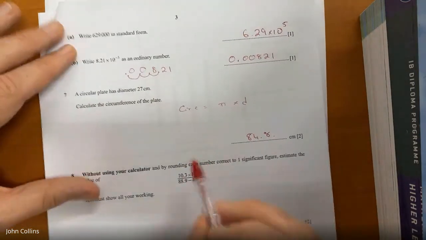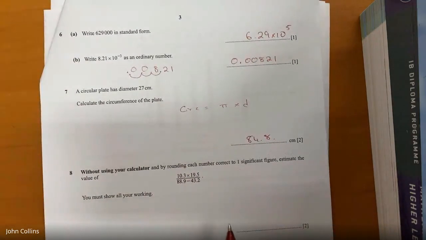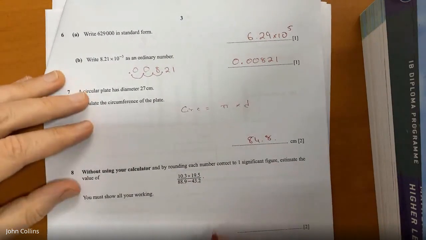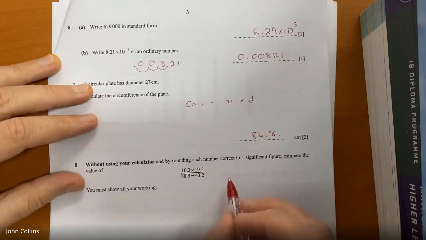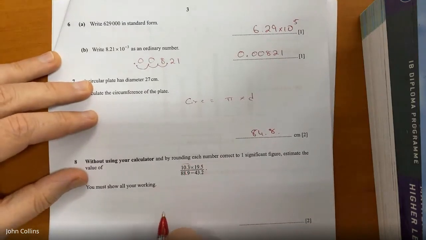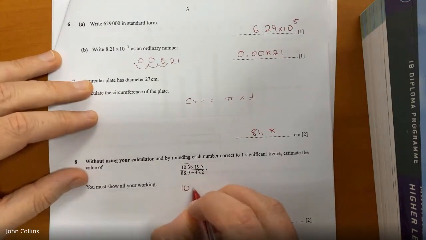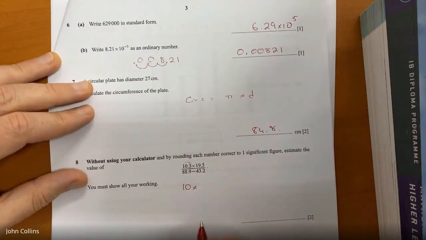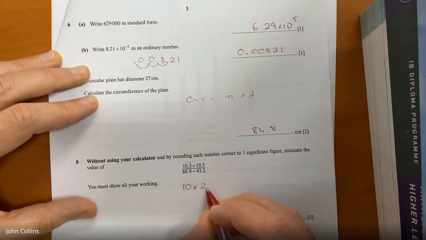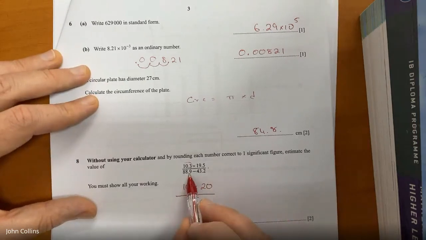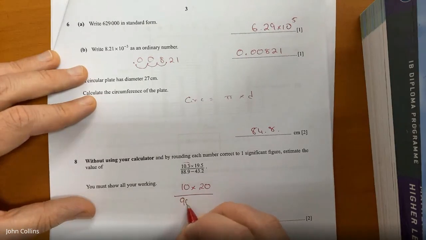Without using your calculator, I'll show you how to do this one. Round each to 1 significant figure, estimate the value of. All right. So 10.3, well, does it round to 10 or 11? 10. 19.5, does it round to 10 or 20? Well, it's 20. 88.9, does it round to 90 or 80? 90.